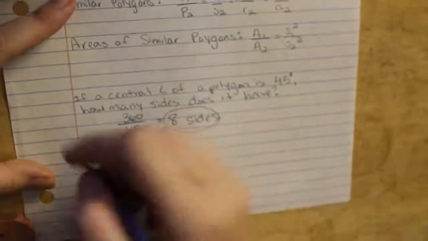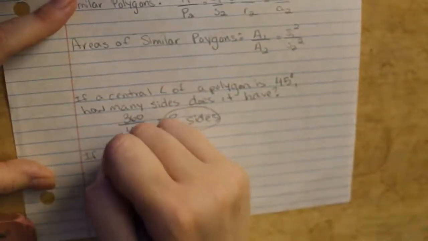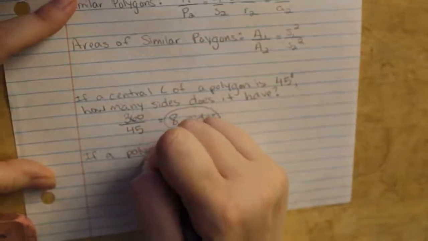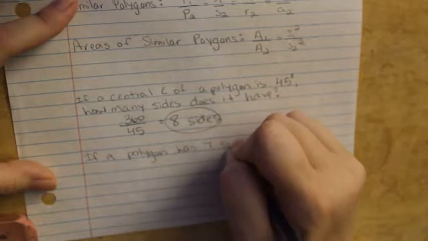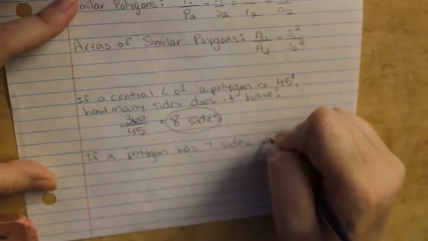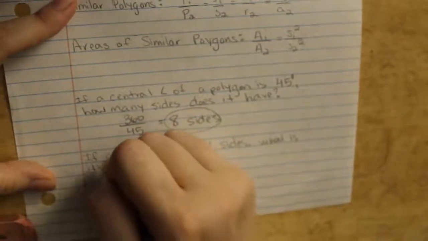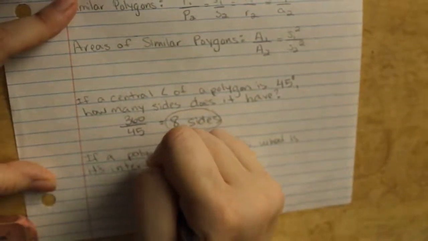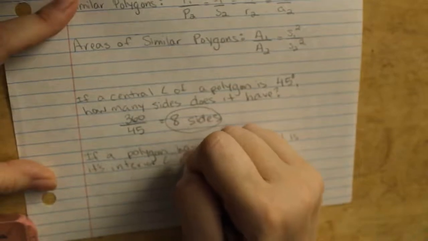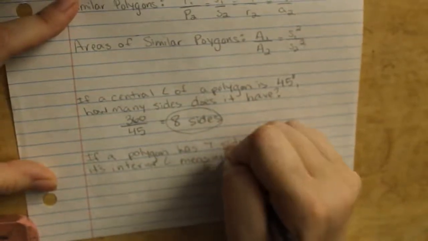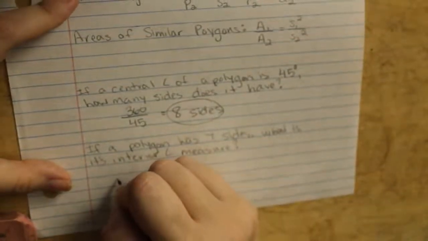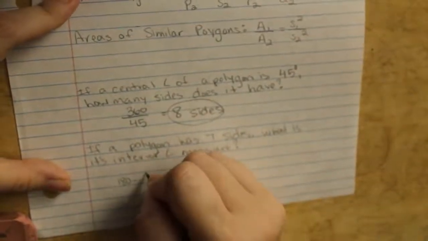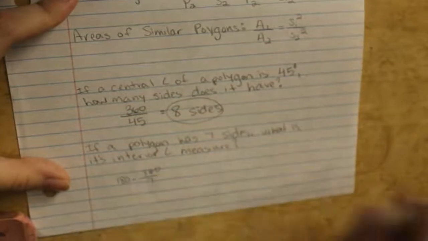Another type of question. If a polygon has 7 sides, what is its interior angle measure? Okay, so I'm going to show you a shortcut for this one. What I would simply do here is I would do 180 minus 360 divided by 7.